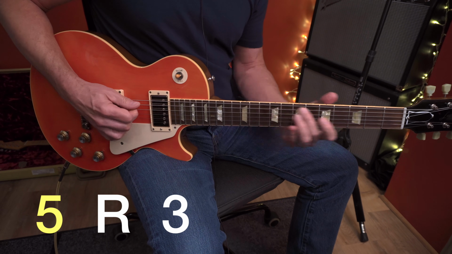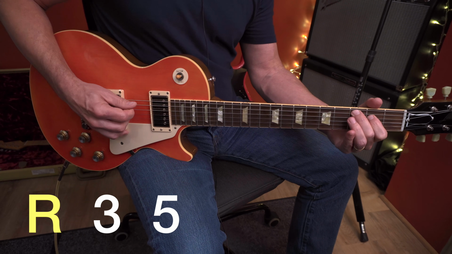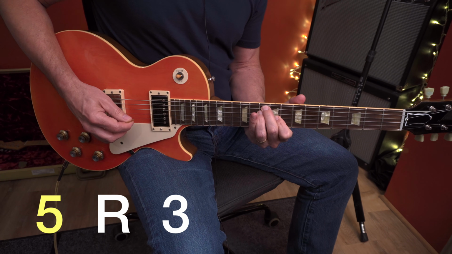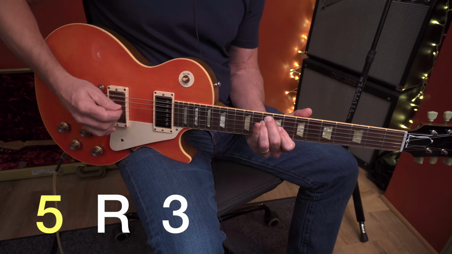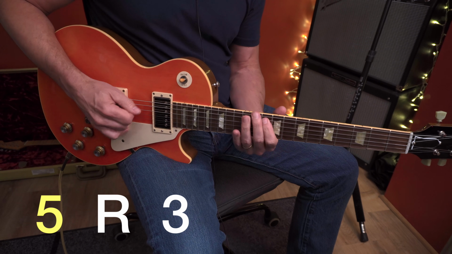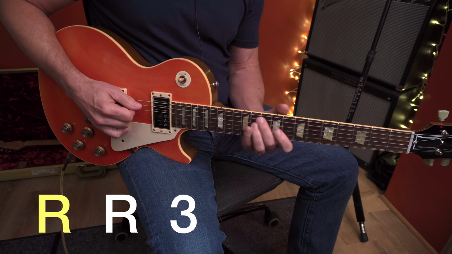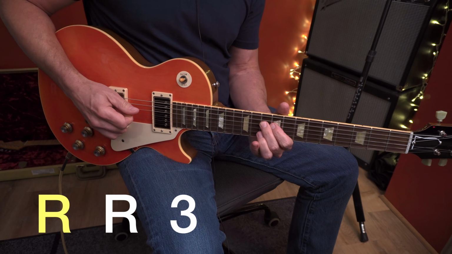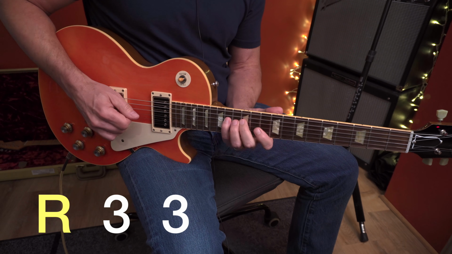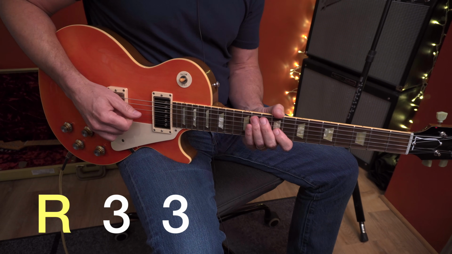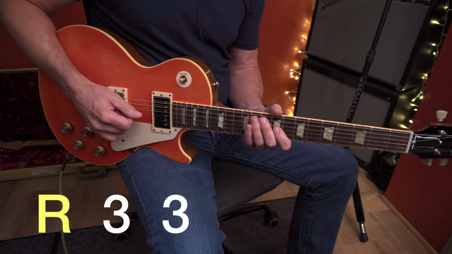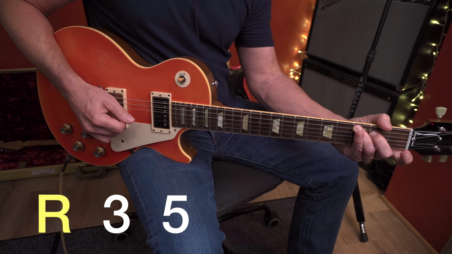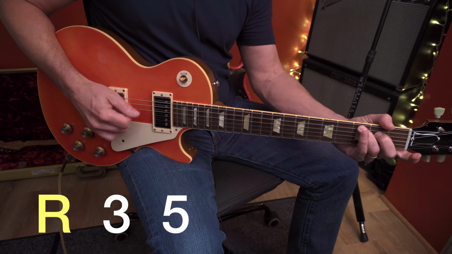So let me just review those. Root, 3, 5 becomes 3, 5, root, becomes 5, root, 3. If we did it again, we'd end up in the same place we started. Watch this. Fifth on the bottom, 5, 6, 7, root, right? The next note in the scale is our root, so it goes up to the third. And finally, our third simply goes up to become the fifth. 3, 4, 5. Same exact thing where we started. Isn't that cool?